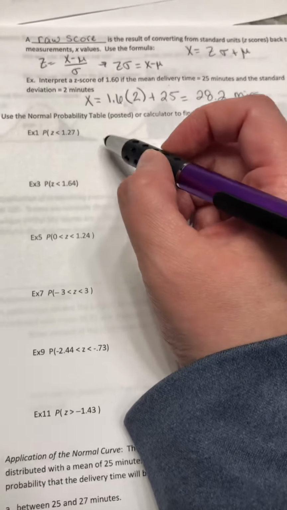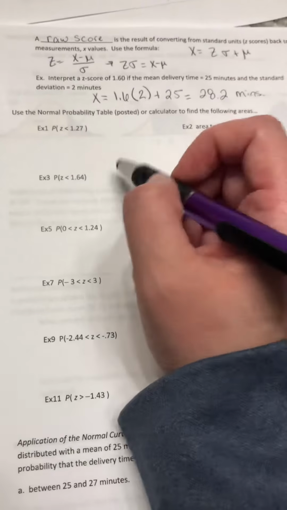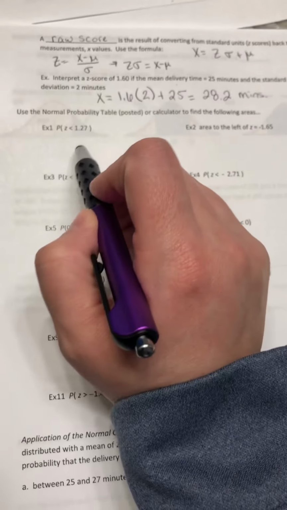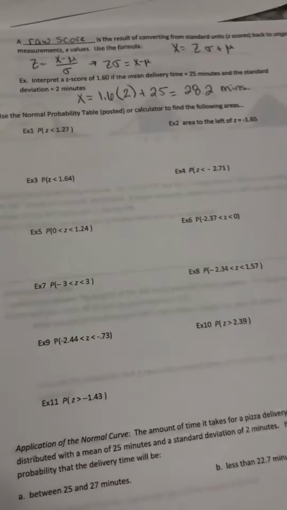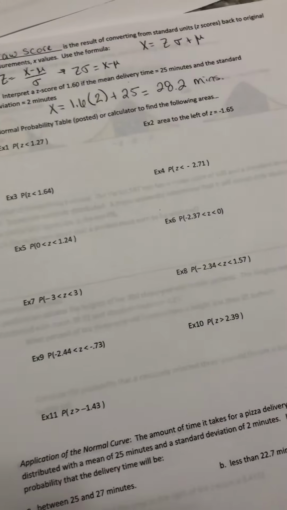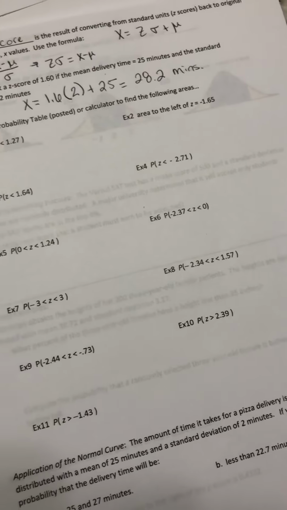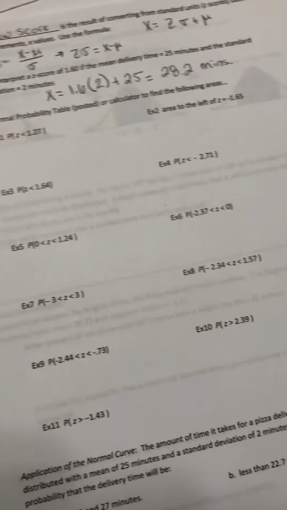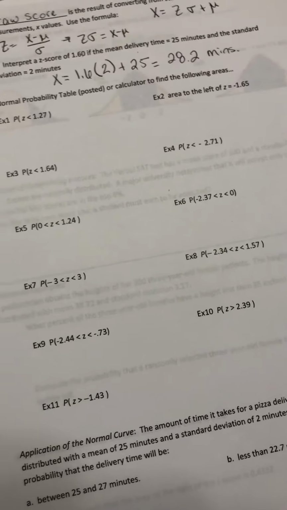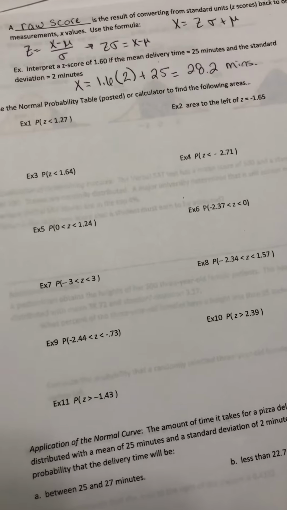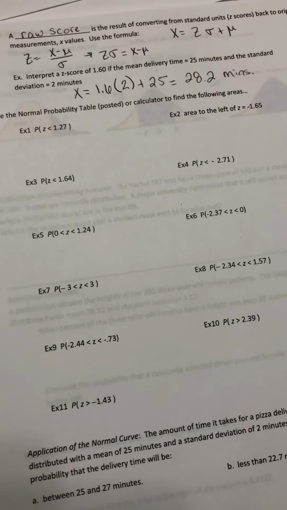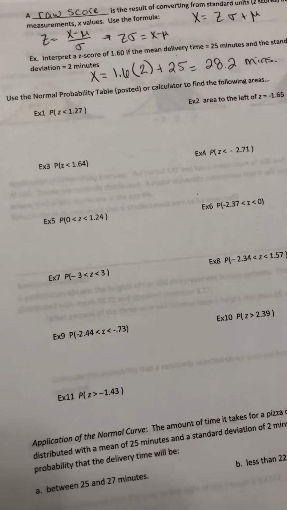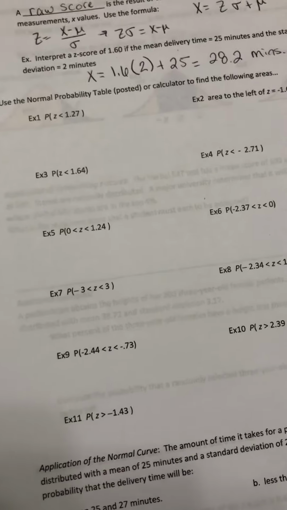There's a couple ways to do it, like everything else. There is a chart for z-scores that is posted in the course, and I'm going to show you that. You can also do it on the calculator, on the TI calculator. You can also do it on Desmos, and I actually really like Desmos simply because it gives you a graph. So you can do it different ways.